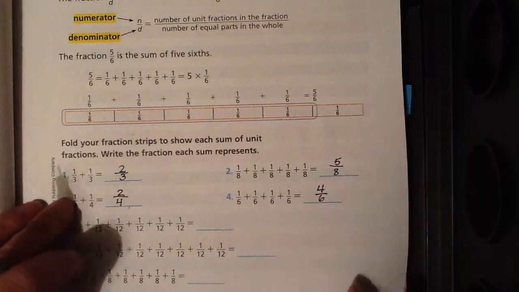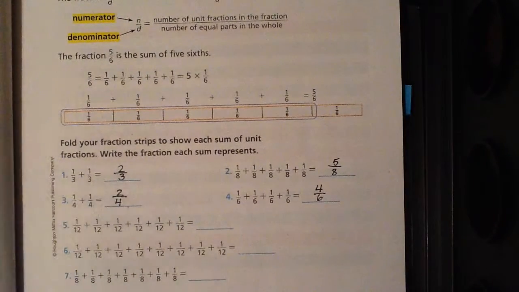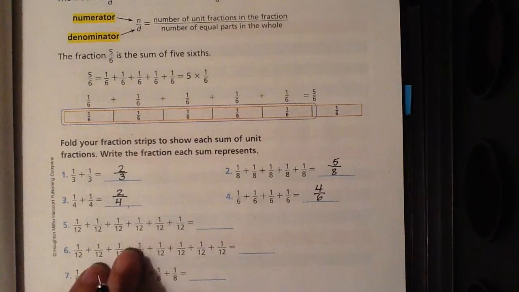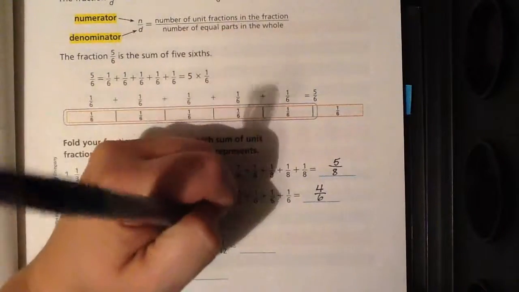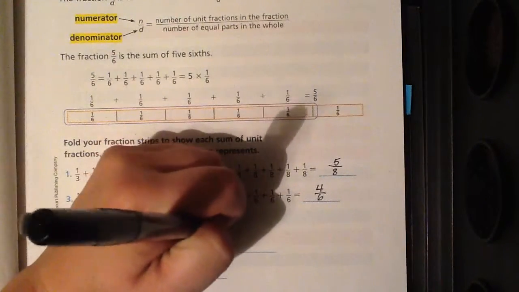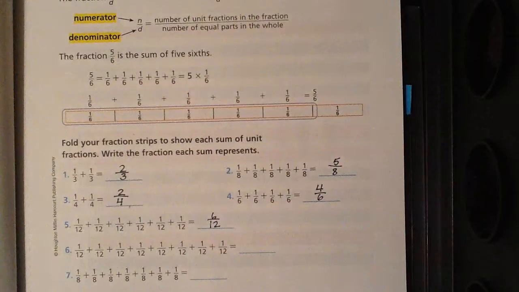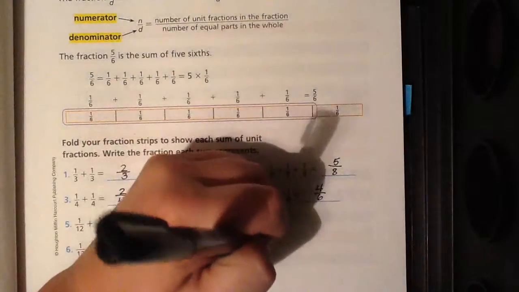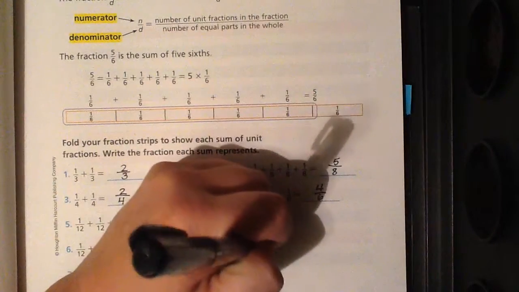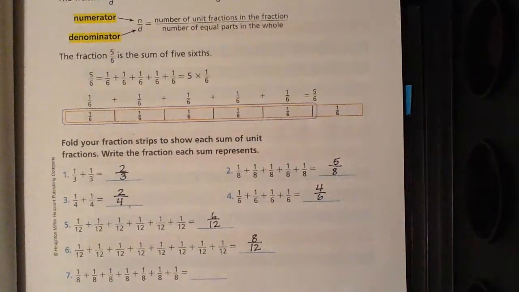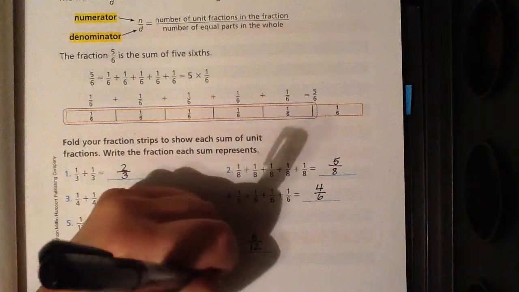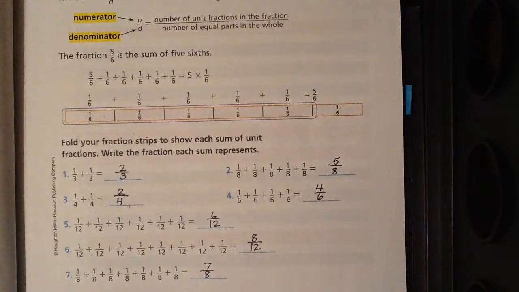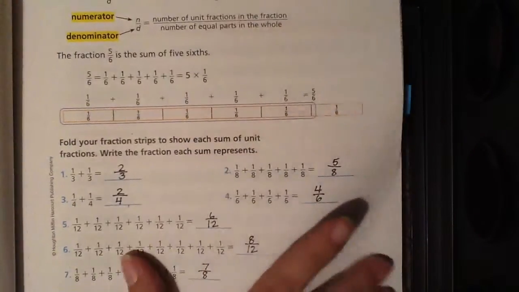Now let's look at your answers. For number 5, your answers should be 6/12, 8/12, and 7/8. Go ahead and turn to page 196.